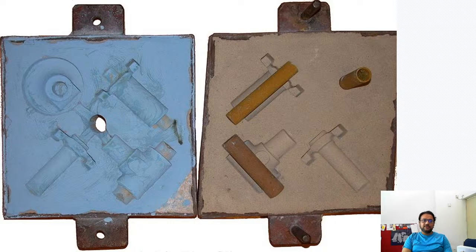So here you can see what the cores look like. This one is generally coated with the agent to help you remove the cope and drag pattern. This blue agent in this case is the drag typically. Okay, and this one over here is the cope. Here they've just shown you by placing the core in the right place in the cope, but rather it should be placed here. Okay, and then this is closed.